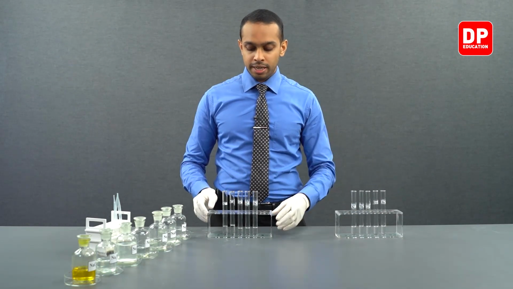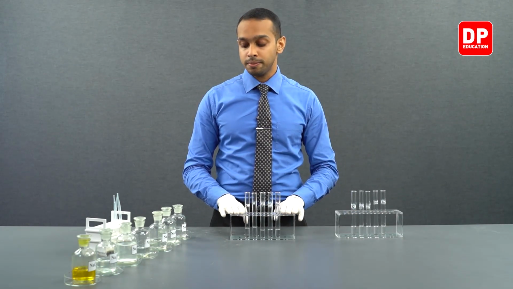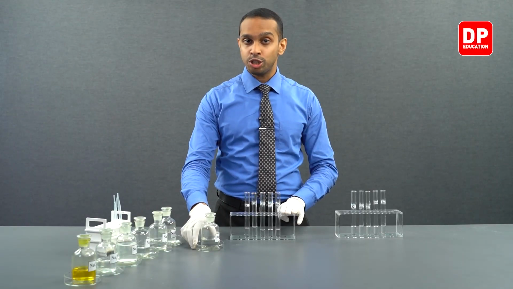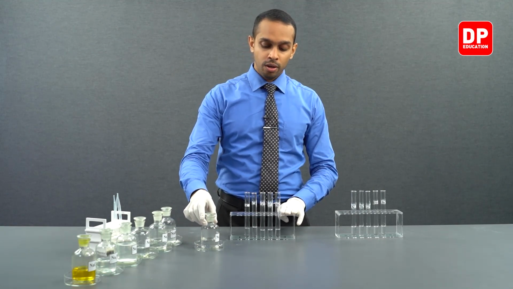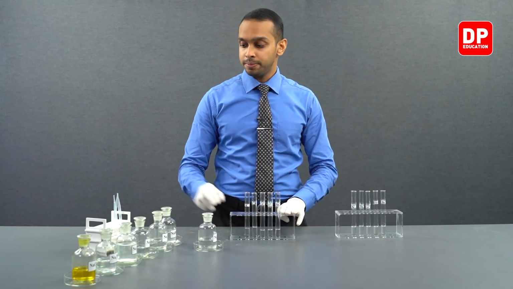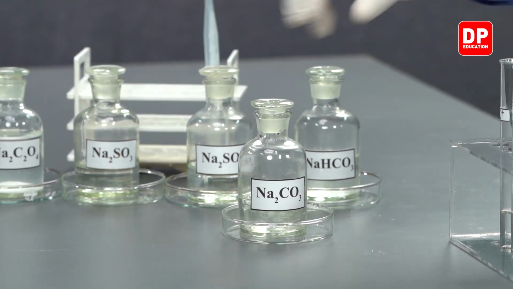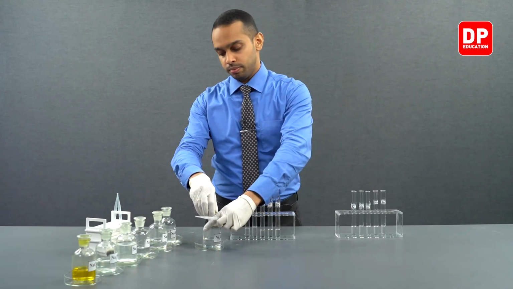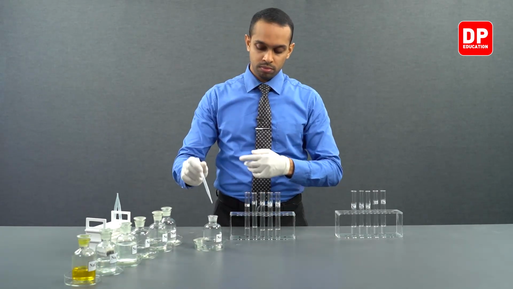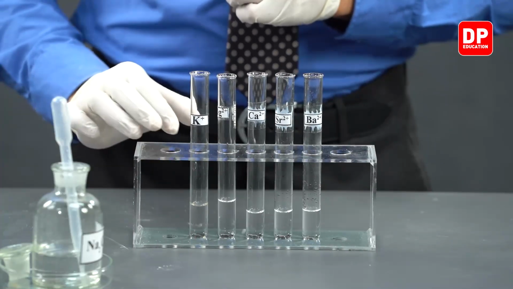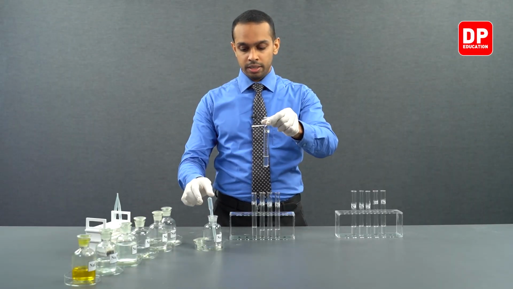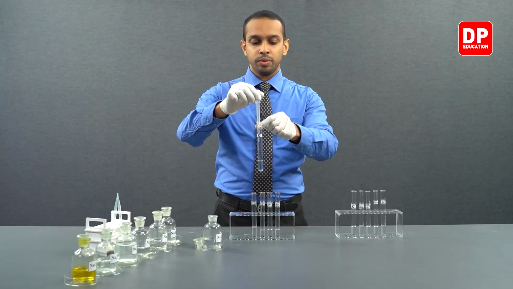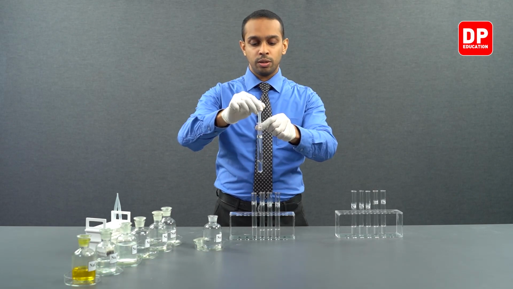Let's first take one set of these cation solutions and start adding carbonate ions into each of these cation solutions. We have here sodium carbonate, and let's take a small amount of sodium carbonate and add it into potassium 1 plus aqueous solutions.